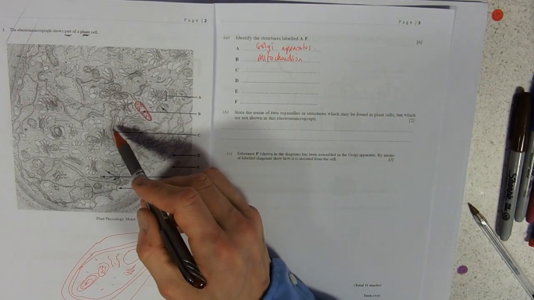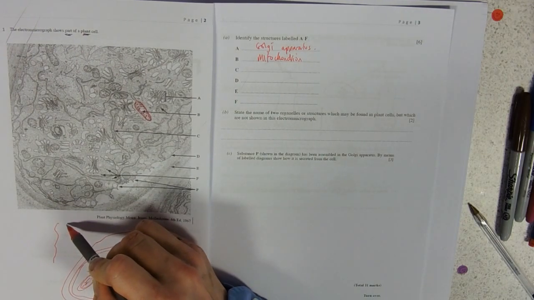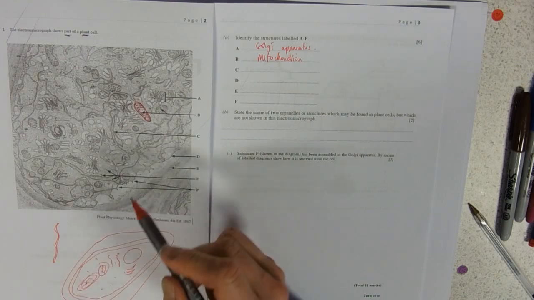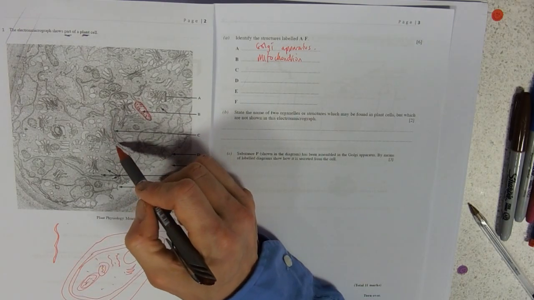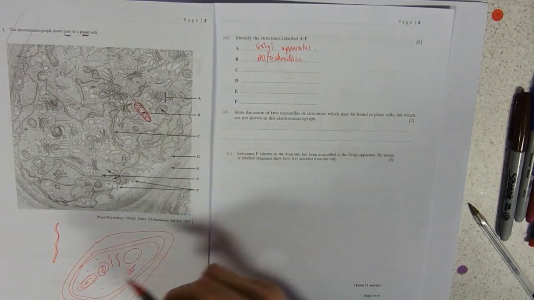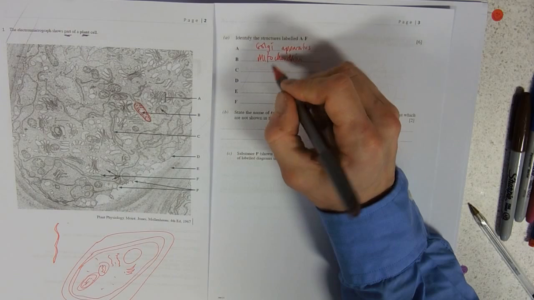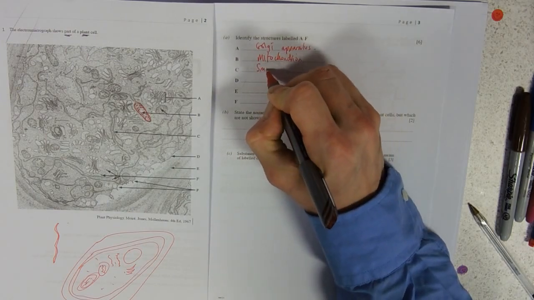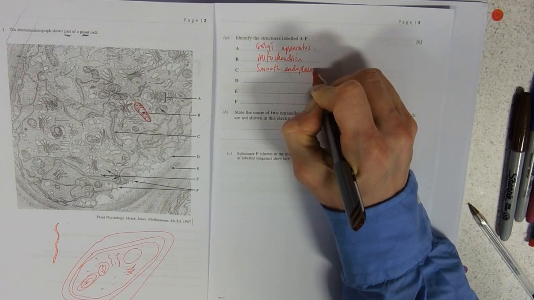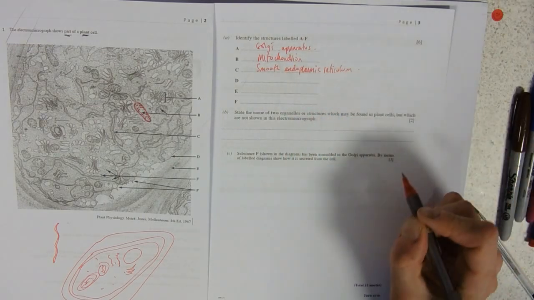C, this looks like layers of membranes. I can't see any dots on it, so it's not the rough endoplasmic reticulum. It's smooth endoplasmic reticulum. The mark scheme just gives it endoplasmic reticulum. So I'm going to put smooth endoplasmic reticulum.